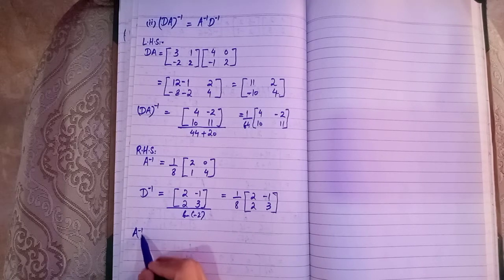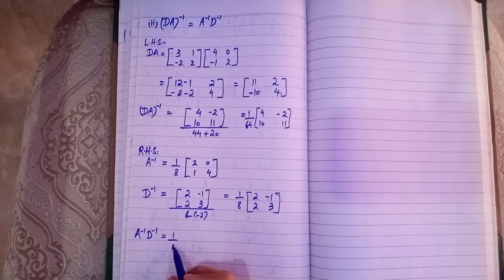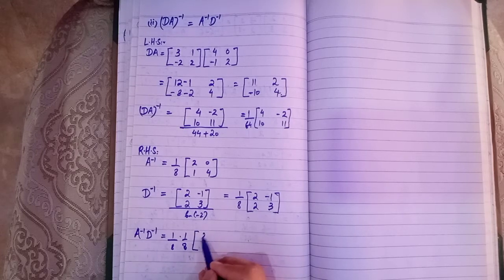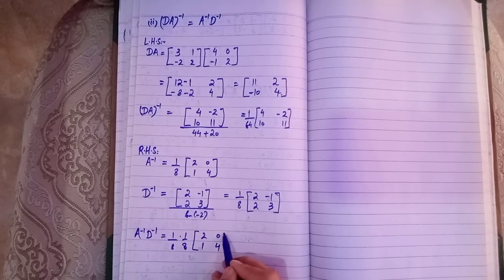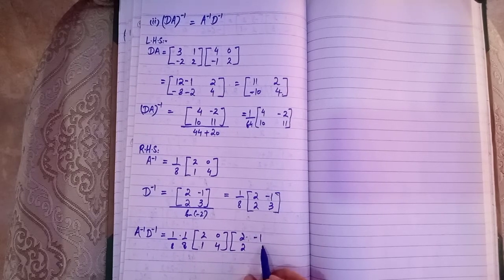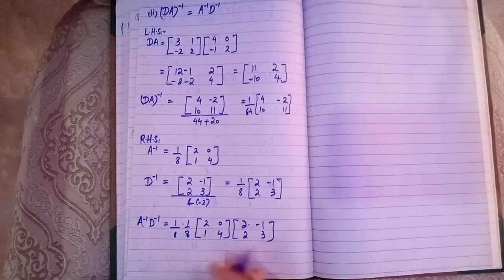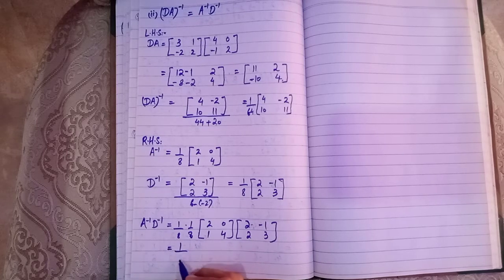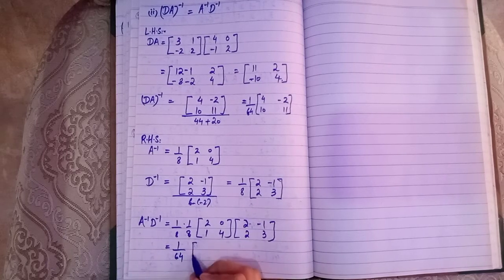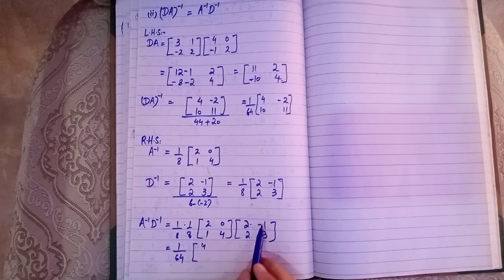Now A inverse into D inverse. 1/8 into 1/8, 2014, 2 minus 1, 2, 3. 1/64. 2 2s are 4. Then this is 0.